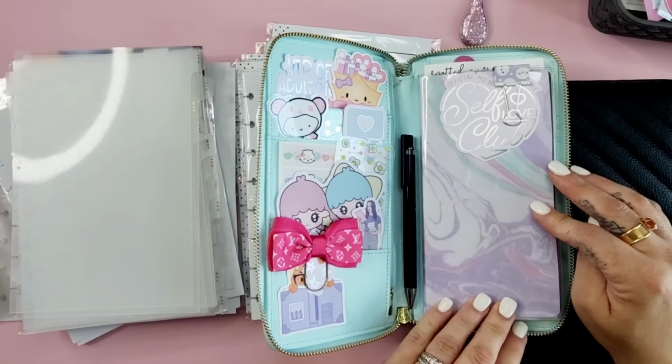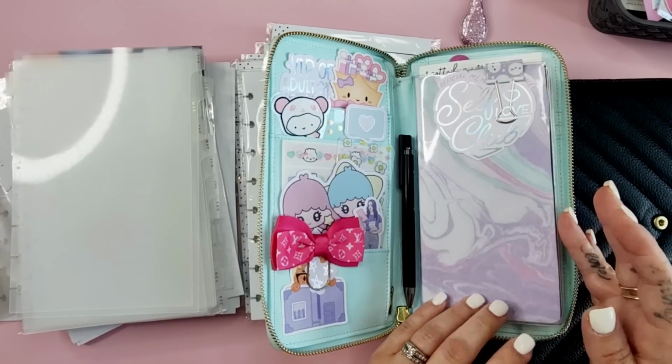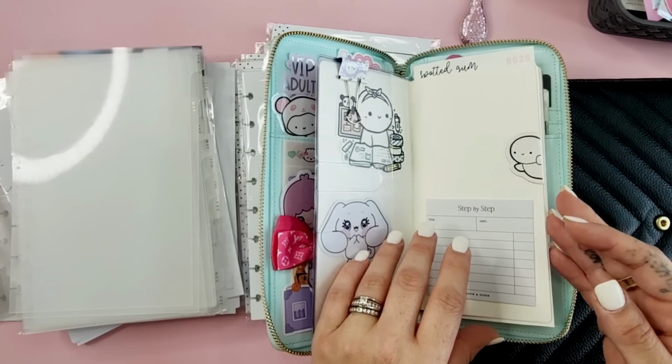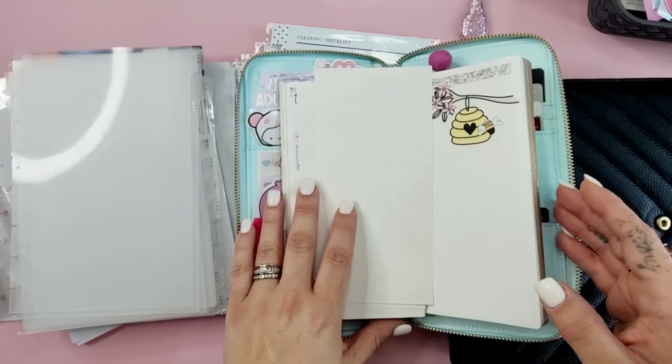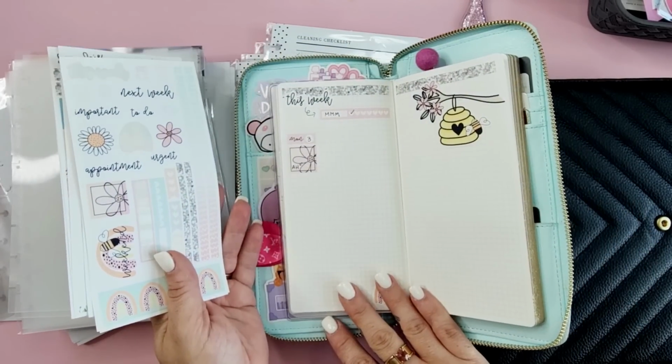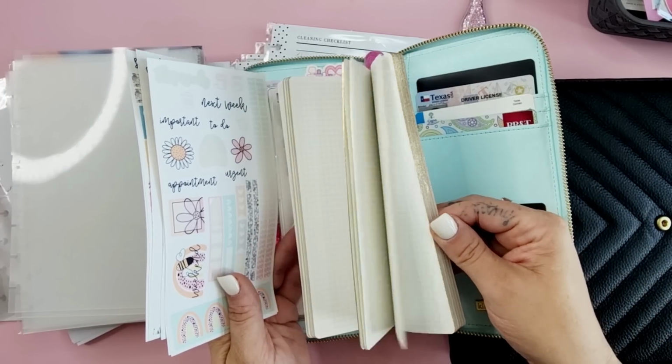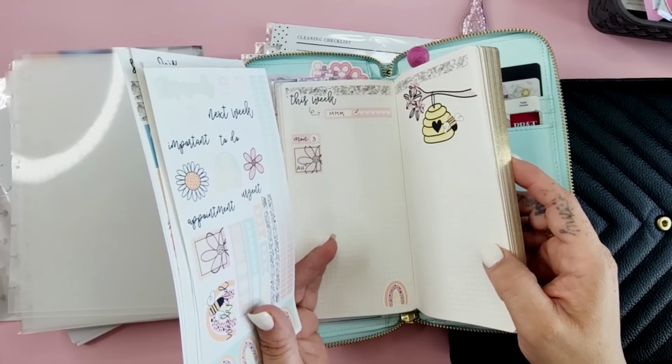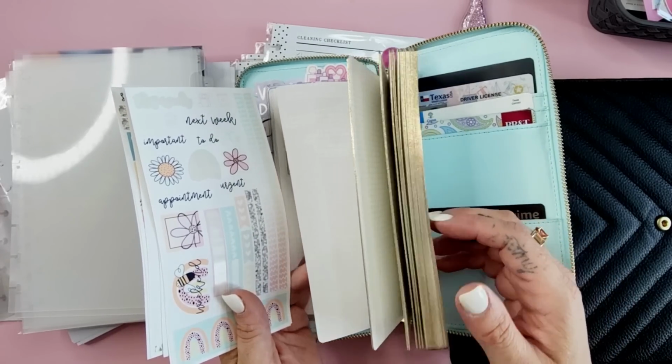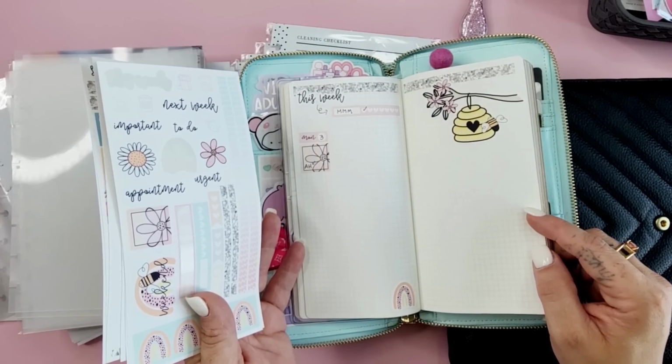This looks like a Hobonichi Weeks. It's a Hobonichi Weeks cover, but it's actually a Sterling Ink notebook. It's just a Sterling Ink notebook that's in the Hobonichi Weeks size, and it is the half size. So it's the 260 page version. She has these on her website. I will link them down below.